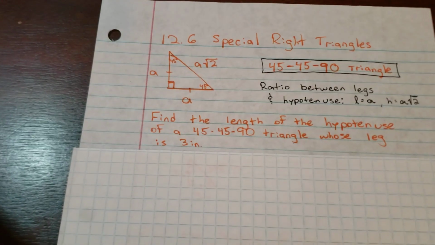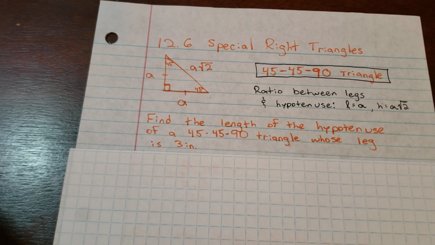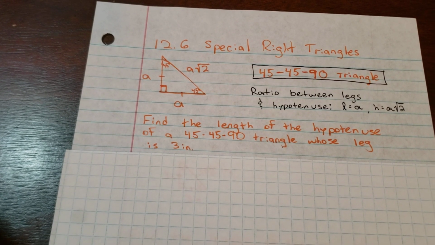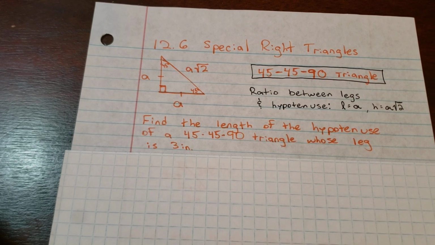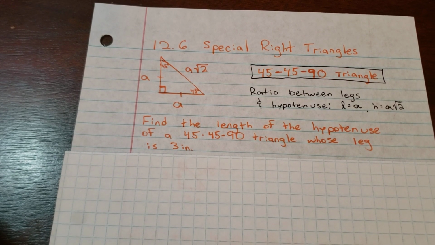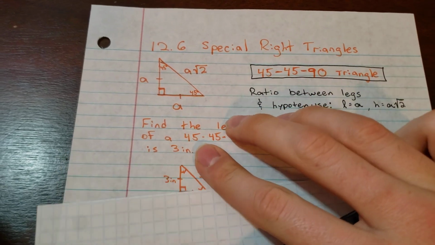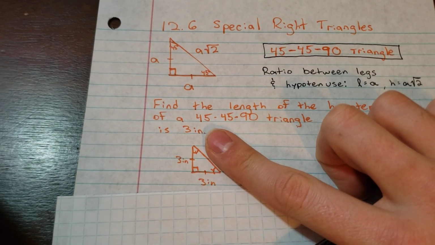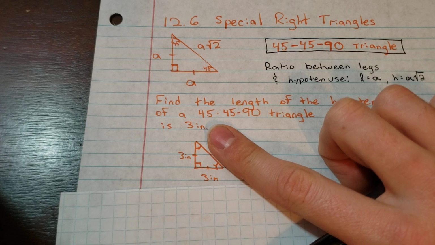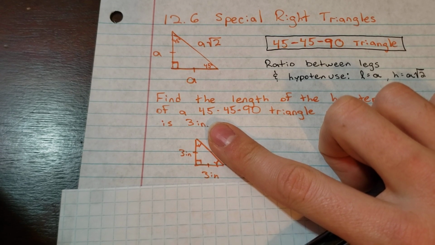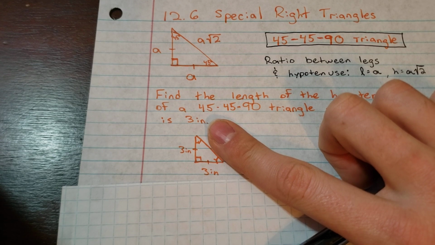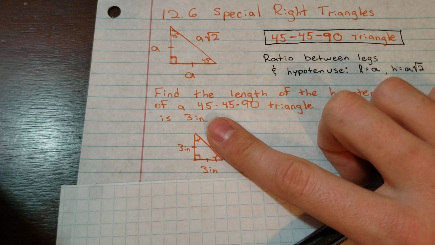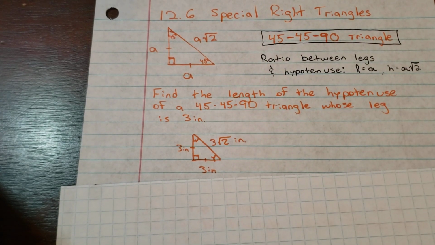Here's some examples. Find the length of the hypotenuse of a 45-45-90 triangle whose leg is 3 inches. Now, that's only one of the legs, right? It's singular, it's not plural. So we need to write it out. In the corners, I wrote the little symbol that our two angles are the same, indicating that it's 45-45-90. We have 3, 3. Well, if we use the ratio, if our variable a equals 3, then our hypotenuse will just be 3 root 2 inches.